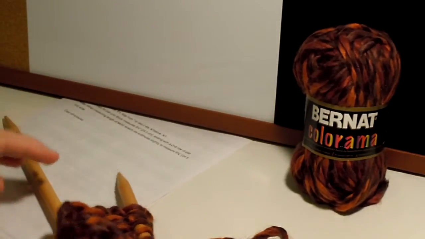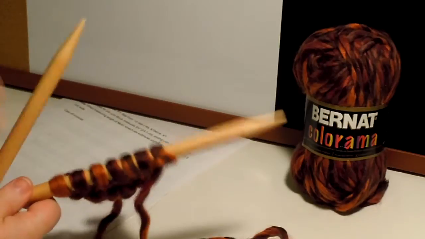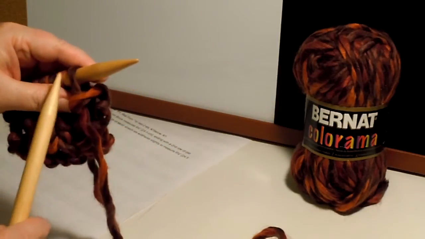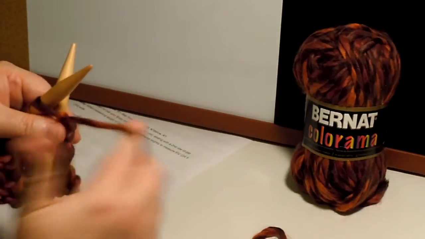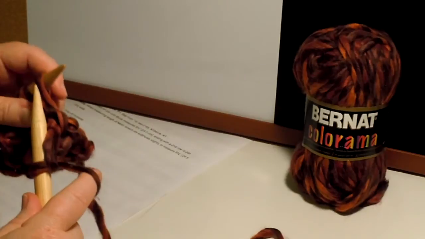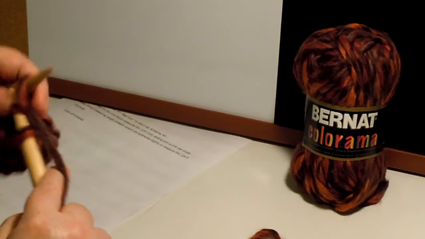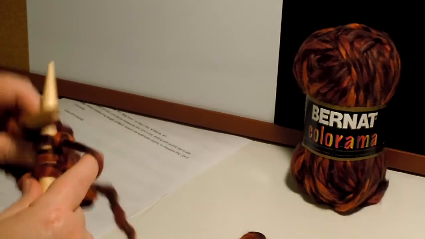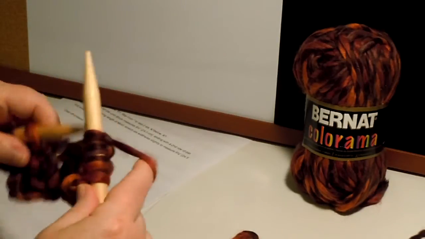Going to try to show you how to tink some rows. First I'm just going to knit a couple rows of this pattern so that you see what I'm tinking. Now when you tink, all you do is just undo stitches. It's called tink because it's the word knit spelled backwards.